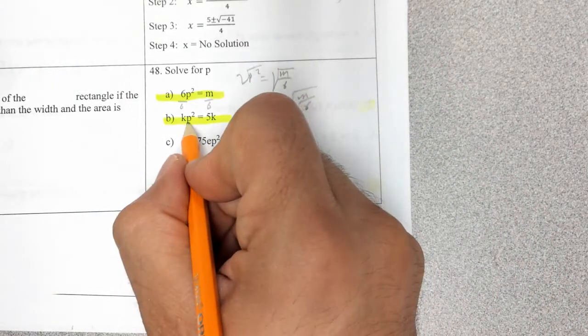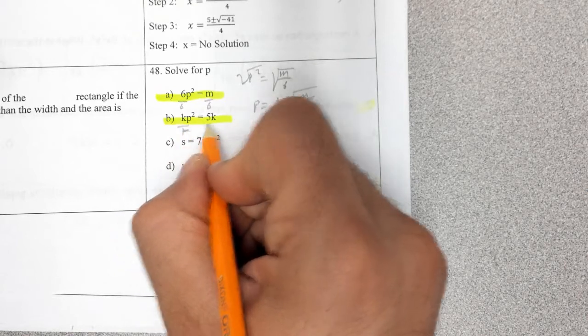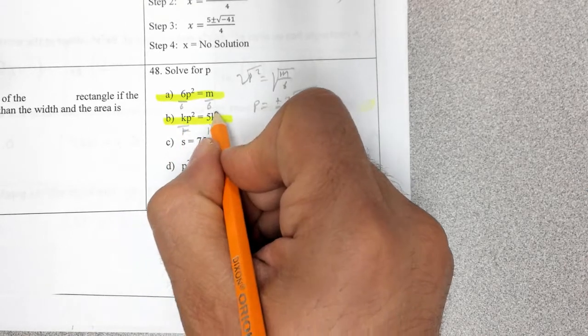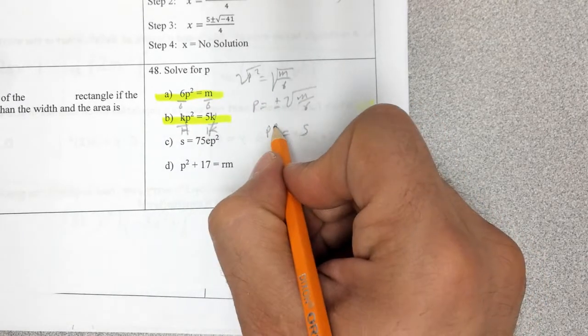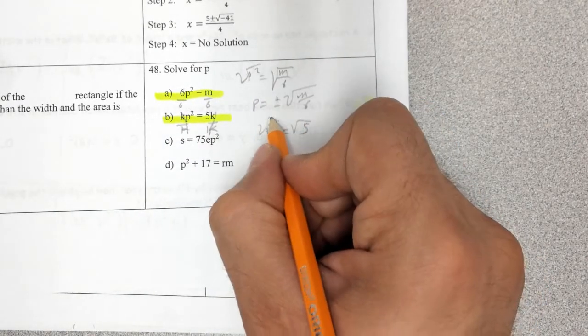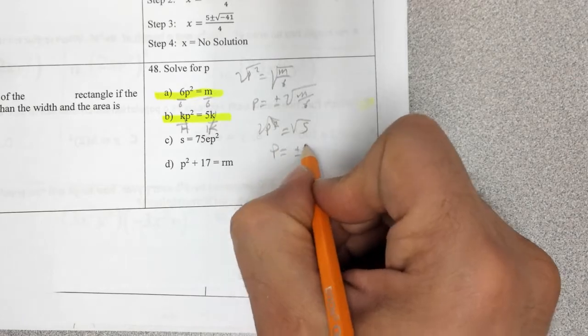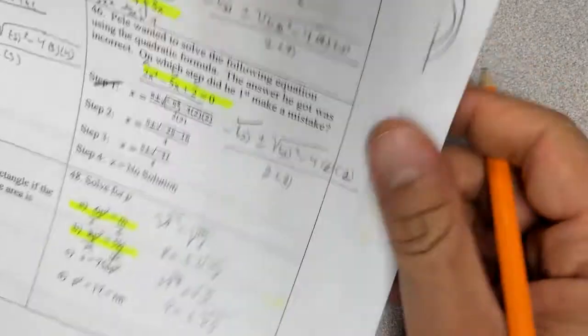Same thing right there. When I get the p by itself, got to get rid of that k. The only difference here is that k actually crosses out. So I have p squared equals 5. The opposite of a square is a square root. These cross out. p is equal to positive and negative square root of 5. Really, really easy. We're almost done.